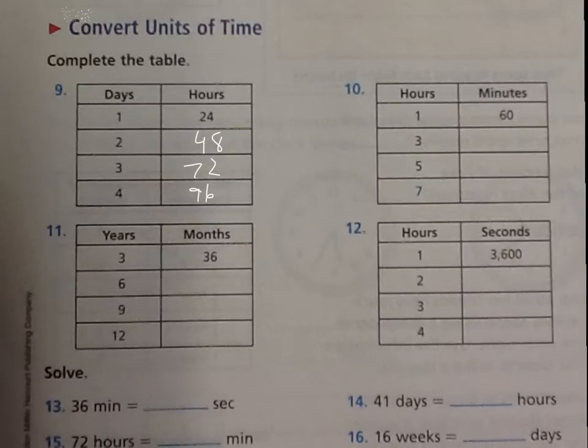How many minutes are in an hour? There's 60 minutes in 1 hour, and then in 3 hours you multiply 60 by 3, which gives you 180. In 5 you'd multiply 60 times 5, which gives you 300. And in 7, you multiply 60 times 7, which gives you 420. Okay, I want you to do number 11 and number 12 on your own. Then I'll come back and we'll do them together.